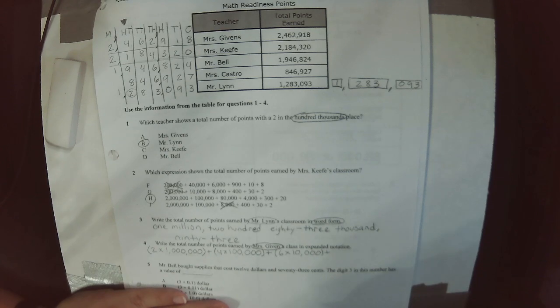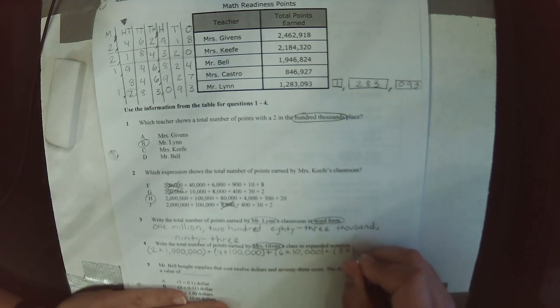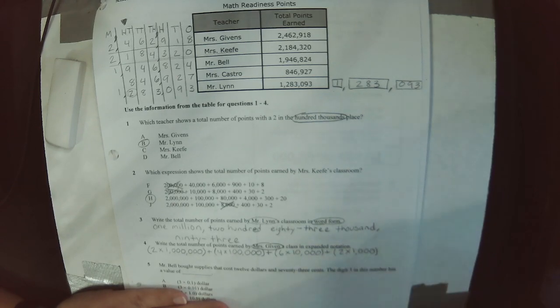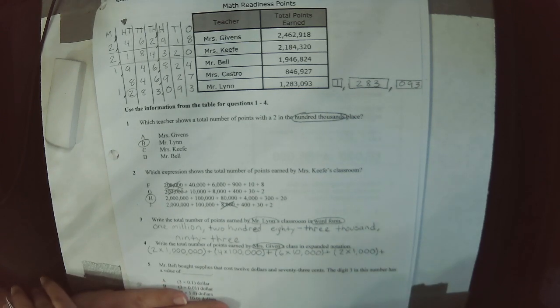Okay, we've used the millions, the 100,000, the 10,000. What place value comes next in my number? What's the next one, Alexa? Thousands place. And what digit is in the thousands place? We're looking at Mrs. Given's. 2. 2 times 1,000. There's a 2 in the thousands place. The number is not done yet, so there's another plus sign.